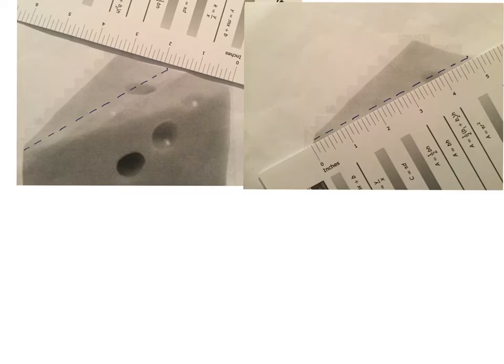All right, now the cheese. If we look at this one, measuring 0 to 3, 3.5, depending on which one you chose. I'm going to choose the 3.5, and this is in inches. And then of course the dotted line is the height if you measure that way, and that came out to 5 inches.